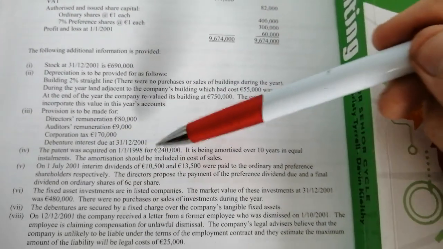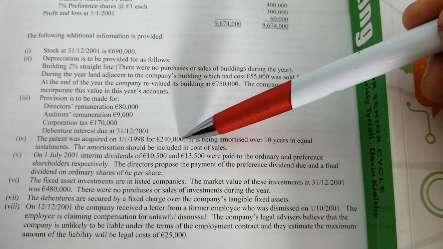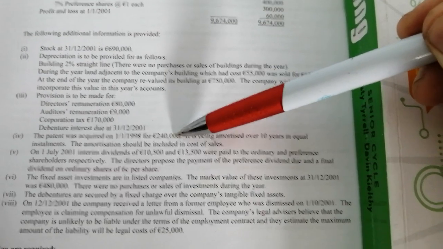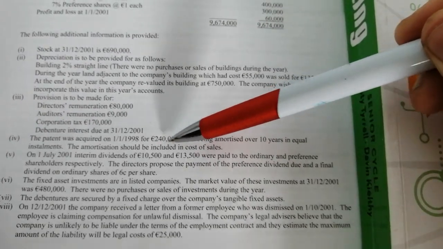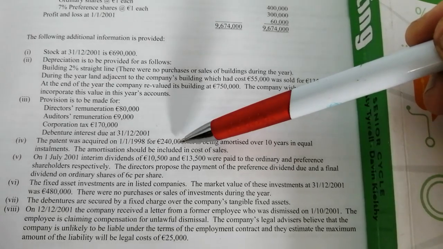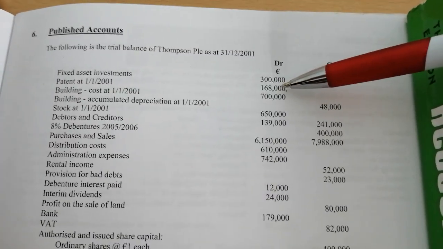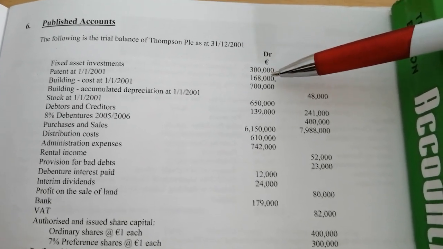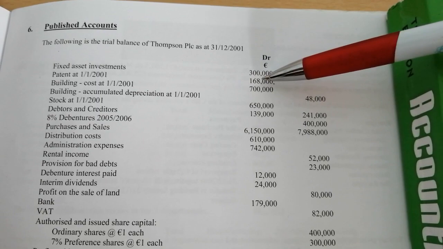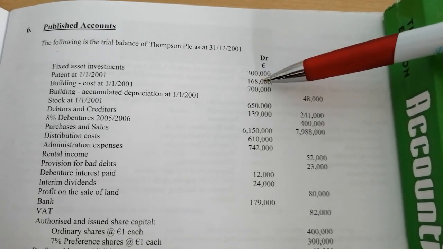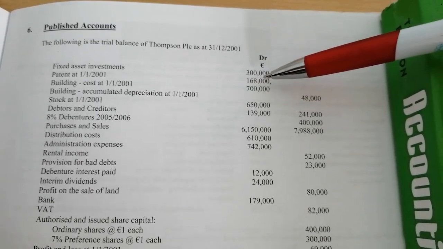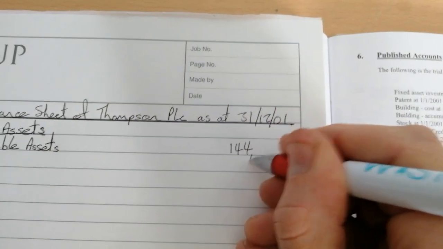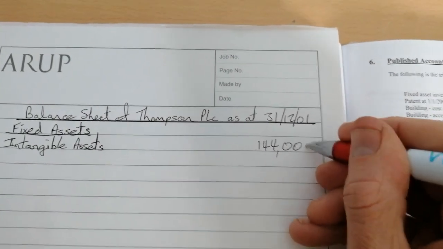And it says that the patent was acquired for 240,000. It's being amortized over 10 years in equal installments, which means we're writing off 24,000 each year. If we divide that by 10, 24,000. So if at the start of the year it was 168, because it's already gone down several times since it was first acquired, then by the end of the year it should go down by another 24,000. So 168 minus the 24 is 144. Okay, so 144. You don't have to name what the intangible asset is, just the figure.